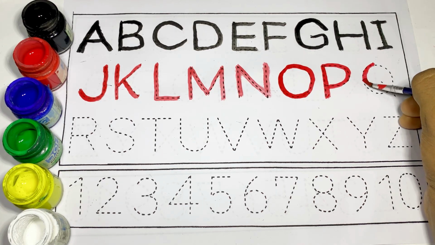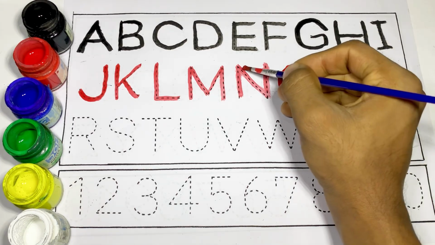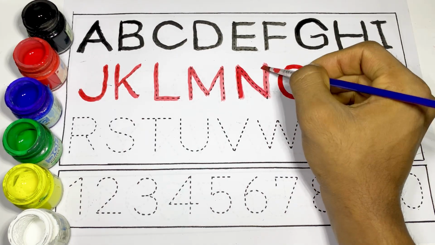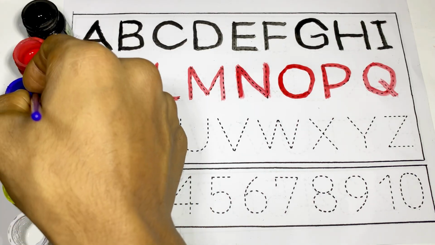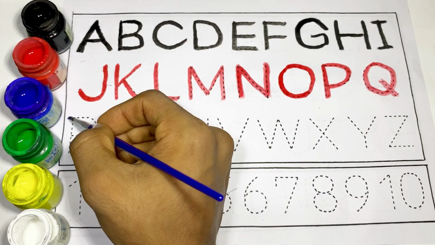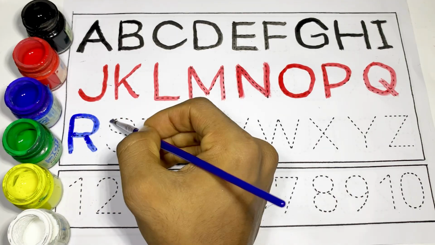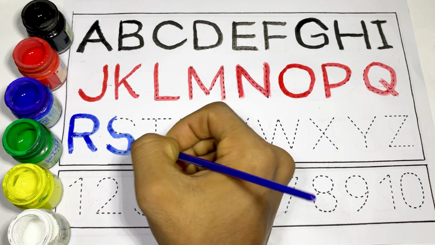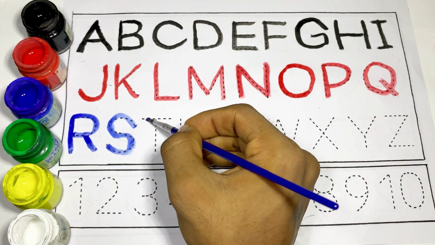Q. Q for quill. Kids, next R. R for rose. R for rice. The alphabet R, and use blue color. S. S for sun. Kids, again use blue color and draw T.